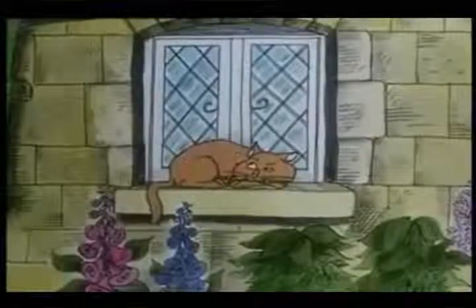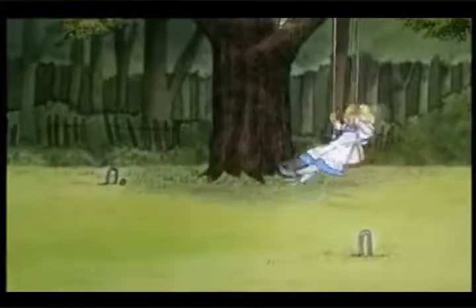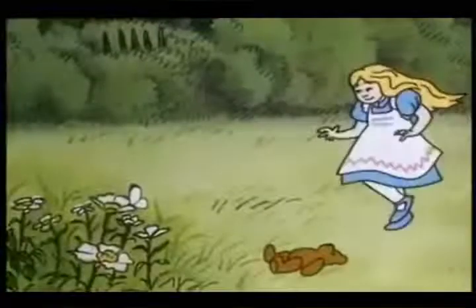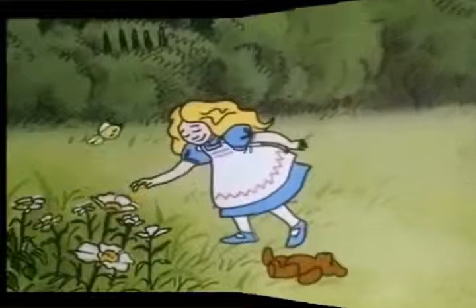Goldilocks, where are you? I'm in the garden, Mama. Well, don't go away. Your meal will be ready soon, and don't play in the woods.